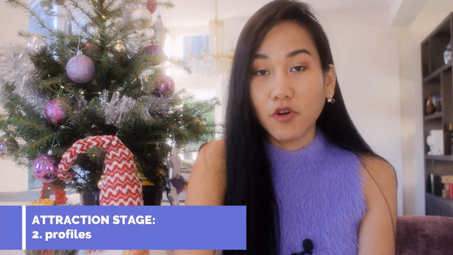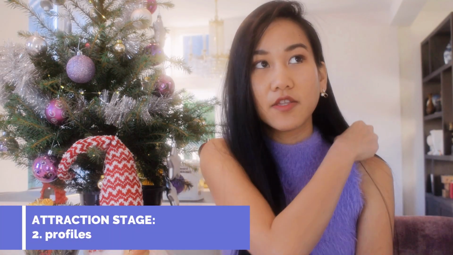The second thing that you want to look at in terms of attraction is your profiles. So people who have the same profile with another person, there tends to be what is called resonance in human design, and that means that they go about life in a very similar way. There's a resonance, almost like we're on the same page with how we want to conduct our lives.